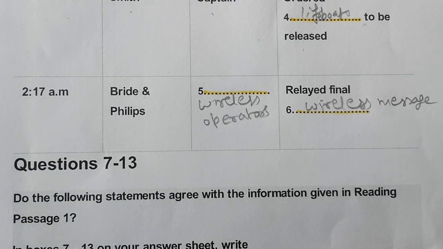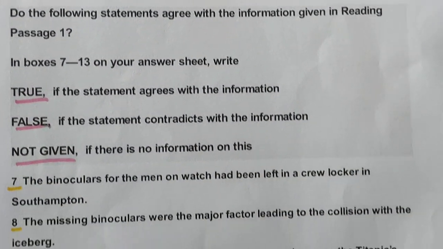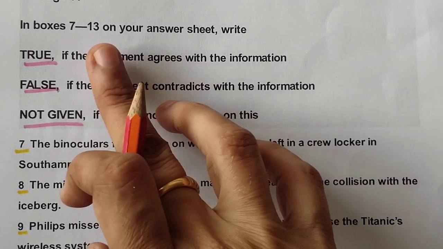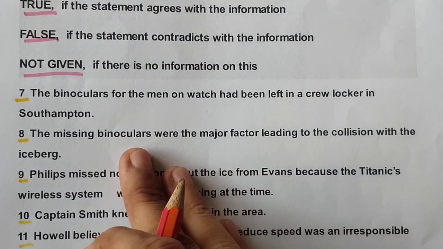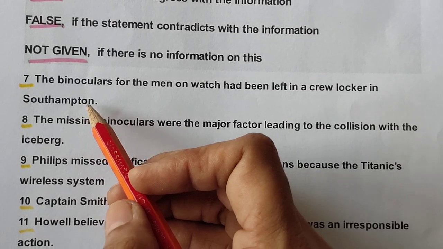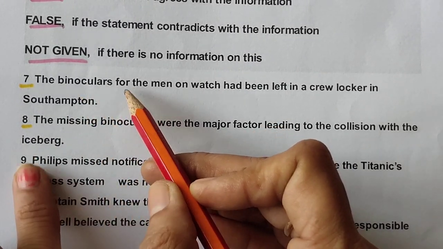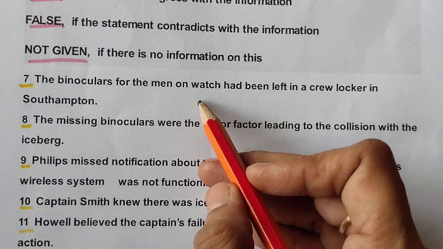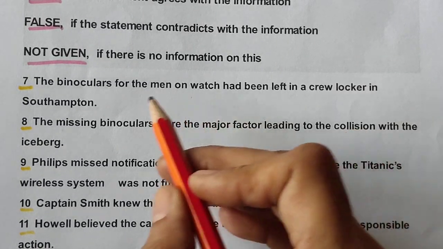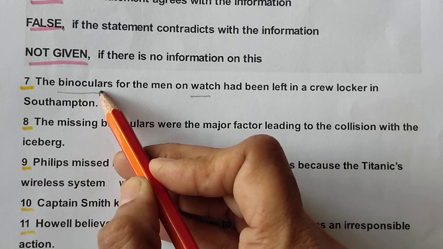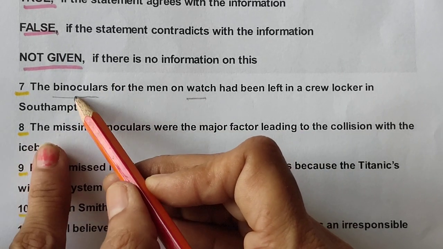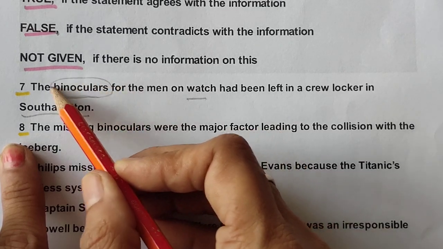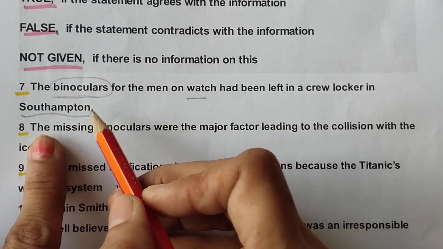Now coming to true false not given. So what is the strategy of doing true false not given? See this, we have been given 7 to 13 true false not given. So how to do the seventh one? First we will read the statement and then definitely we will try to understand its meaning, and we will find one or two keywords. Those keywords will take us to the location. So here I can see binoculars and Southampton. These are the two keywords. These two things will take us to the location.